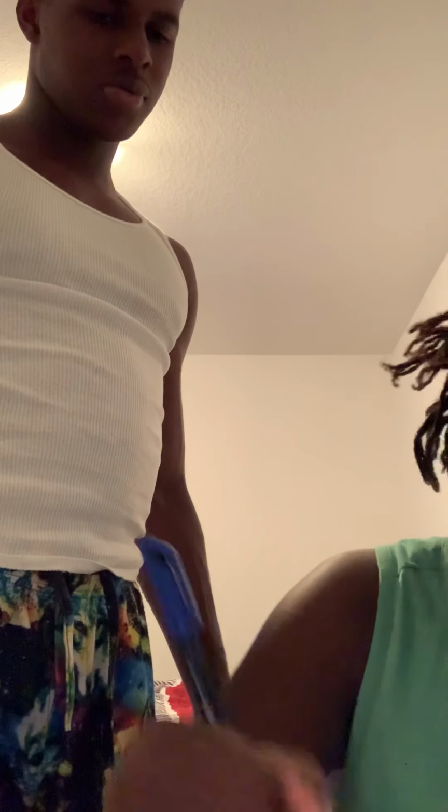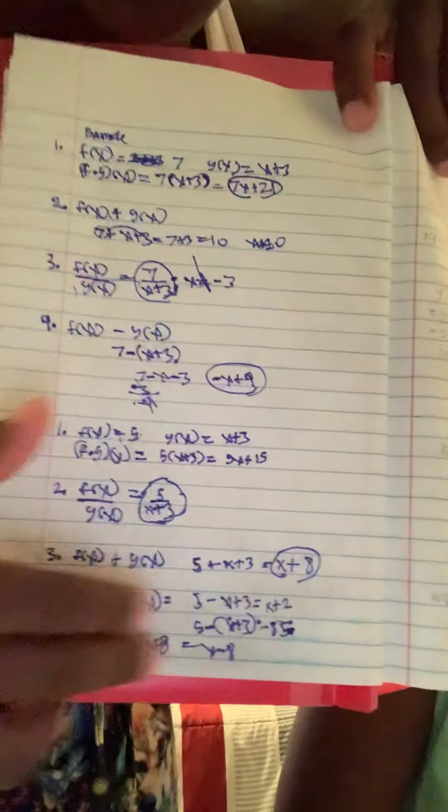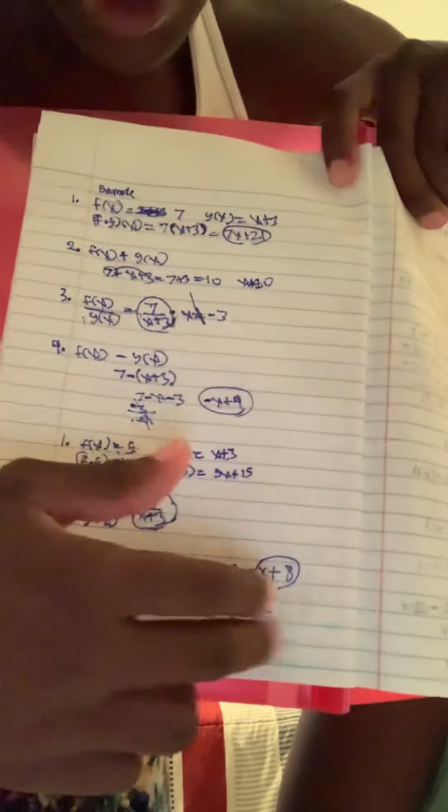There you go. So it'll be x plus negative 8. There you go. As you can see, we solved the final problem here. The answer would be x minus 8. I meant negative x plus 8. I meant negative x minus 8, I'm sorry.